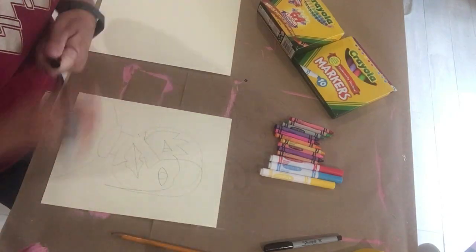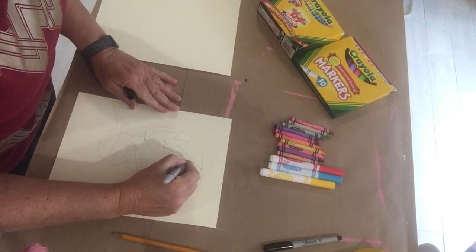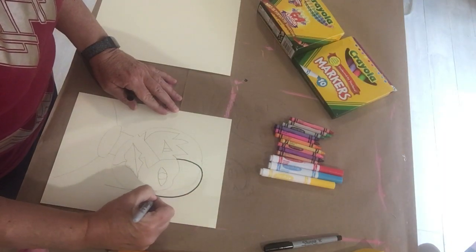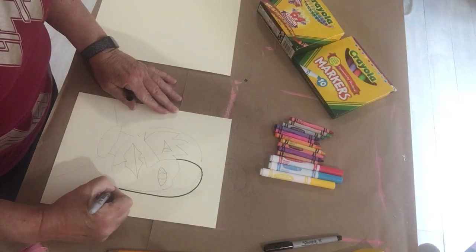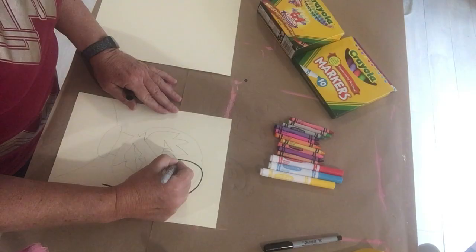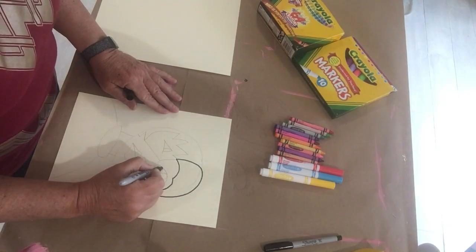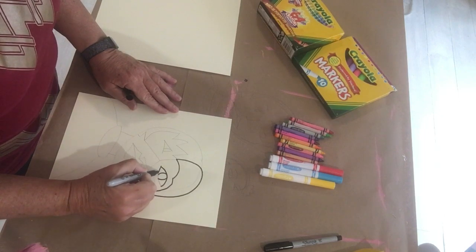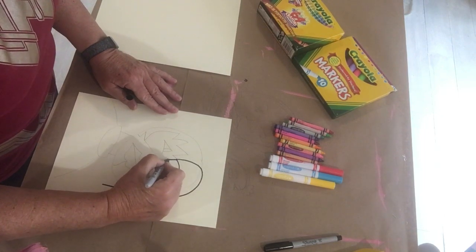Now, I'm going to make it so that you can see it really good by putting my black marker. And I think that will make your drawing look really awesome. So go ahead, put in your black marker.